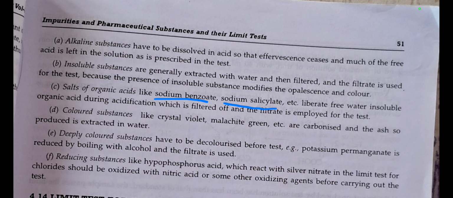First we treat with the acid, so it liberates the water-insoluble organic acid. Later we can perform the limit test for chloride and sulphate.